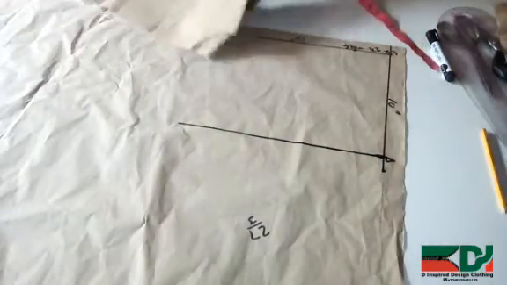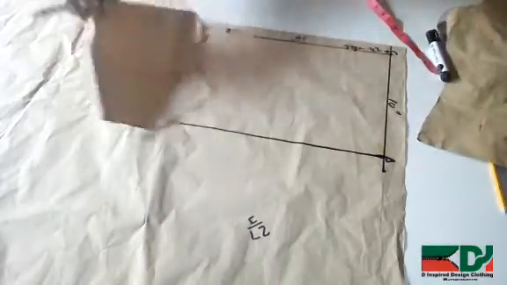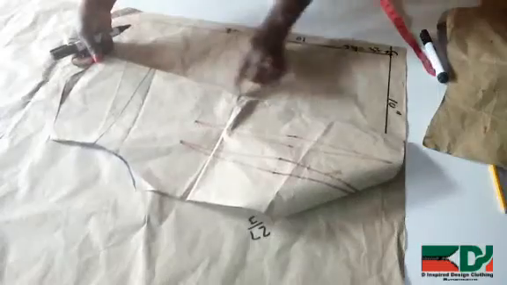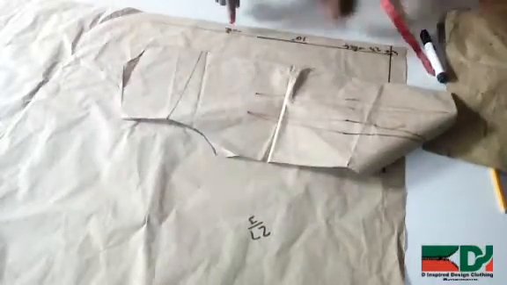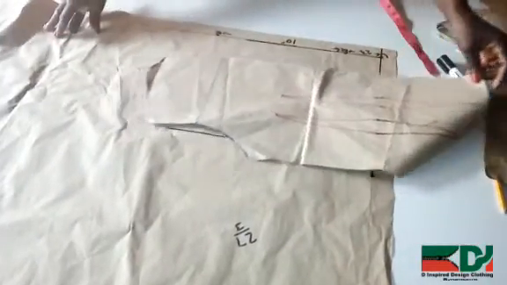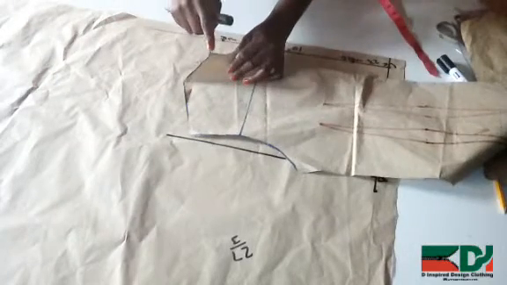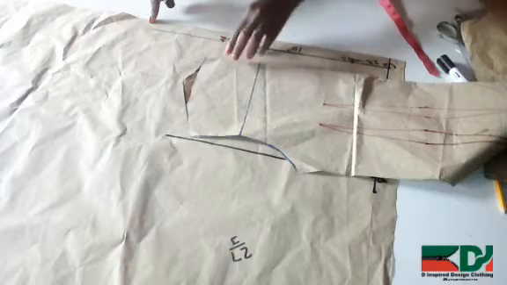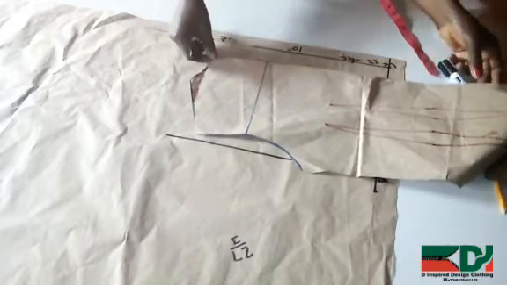Then I'll take my back torso foundation. This is the center back. I'll place the center back on the AC line, making sure that the edge of the neckline meets with the A point.